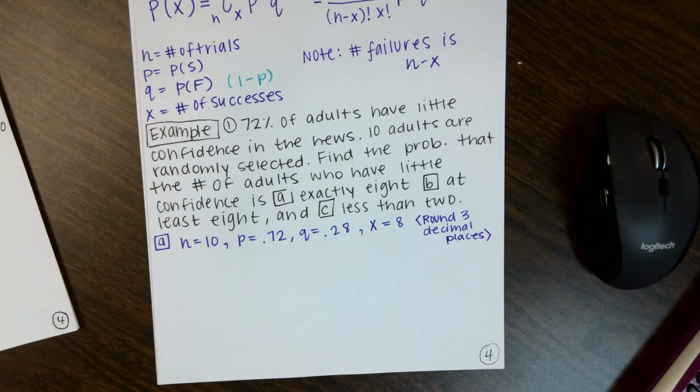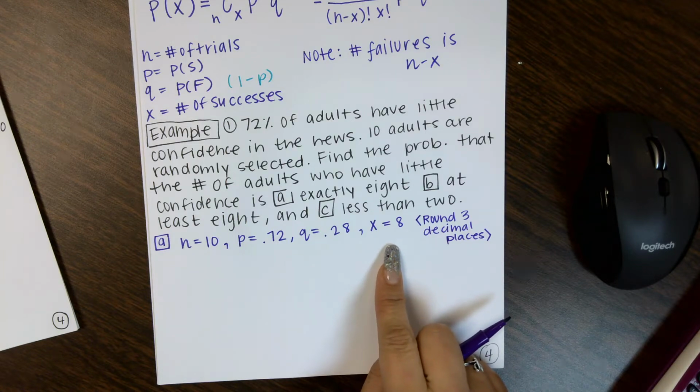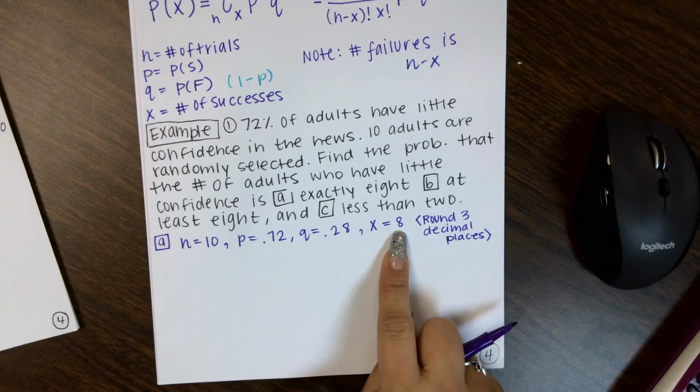Okay, so what am I doing? I'm finding the probability. I covered up my formula on the board, P of X. What's my X? Oh, what's my X? 8. So I need to figure out P of 8.